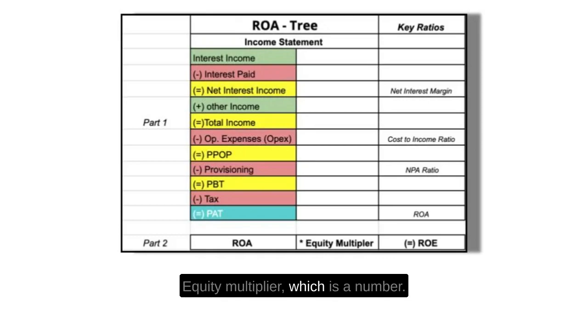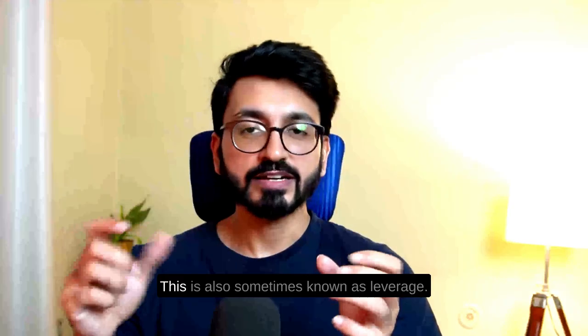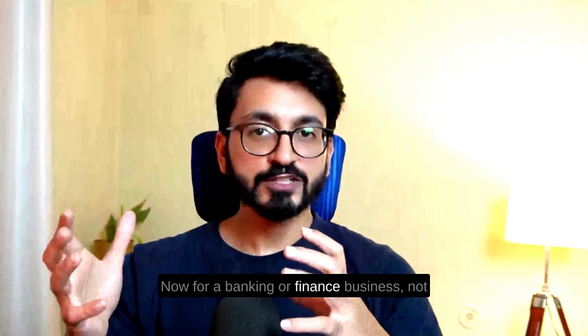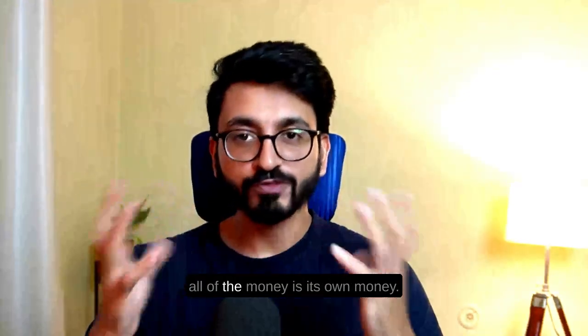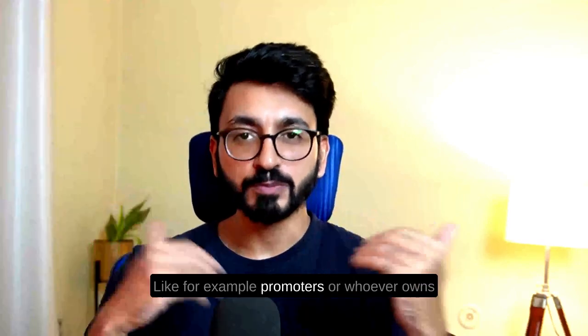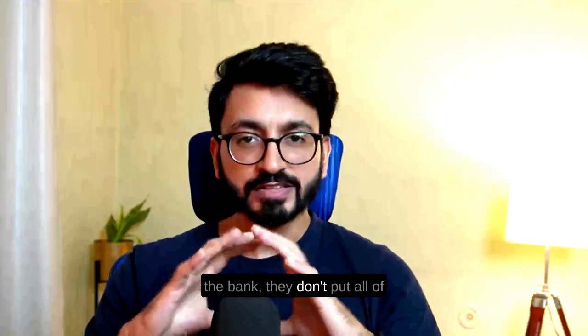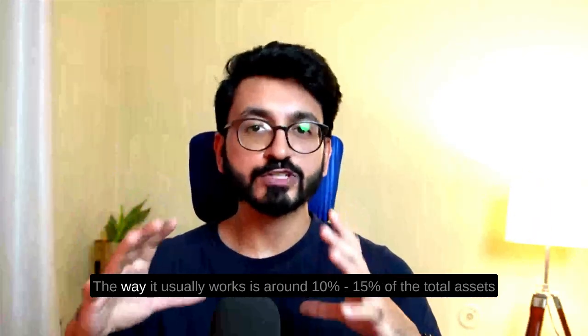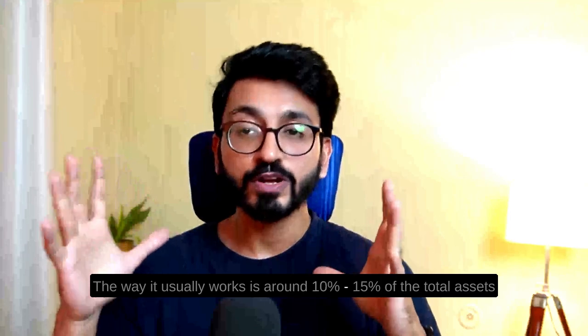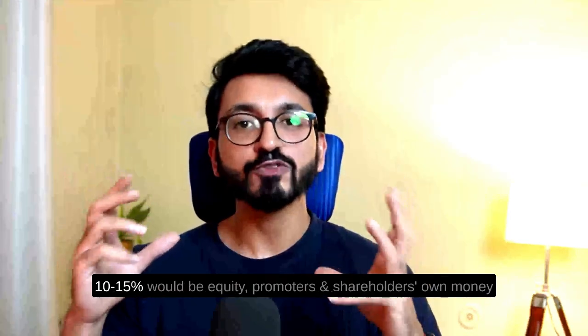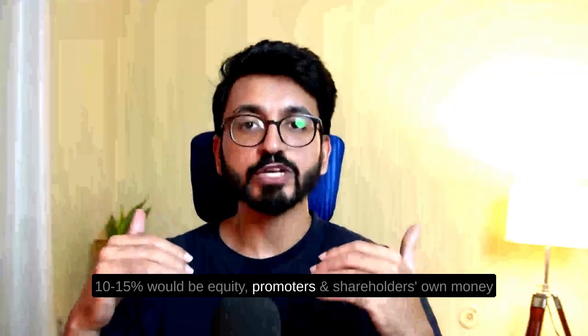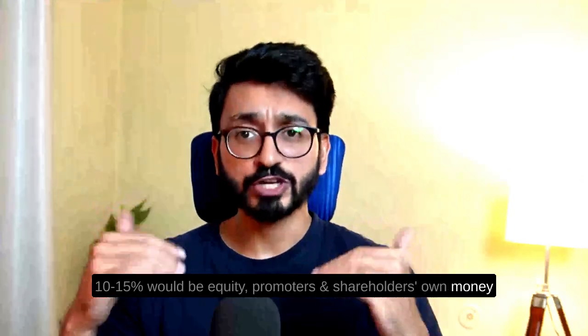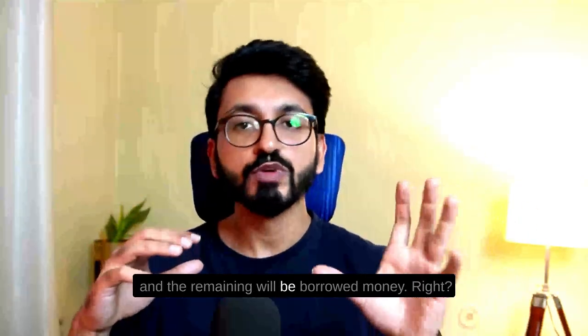This equity multiplier is a number, right? This is also sometimes known as leverage. Now let's understand what this is. For a banking and finance business, not all of the money is its own money. For example, promoters or whoever owns the bank don't put all of their own money to fund loans, right? The way it usually works is around 10 to 15% of the total assets will be equity, the promoters' own money, the shareholders' own money, and the remaining will be borrowed money.